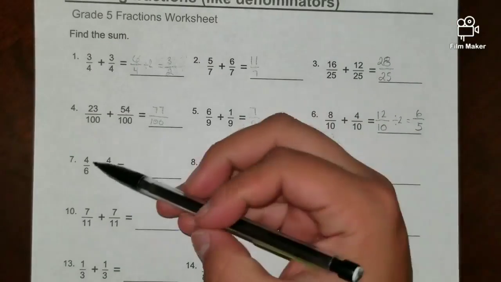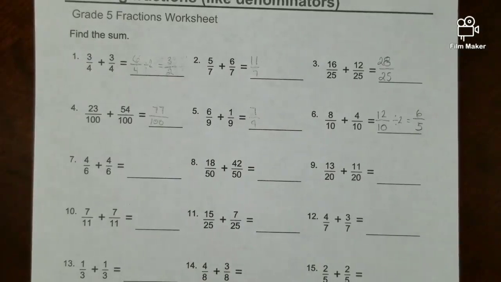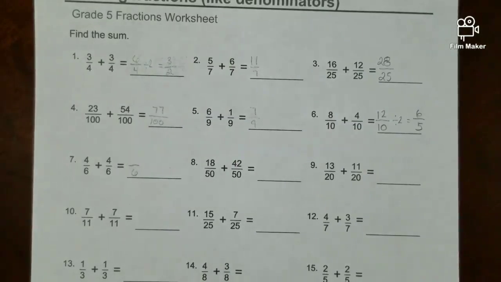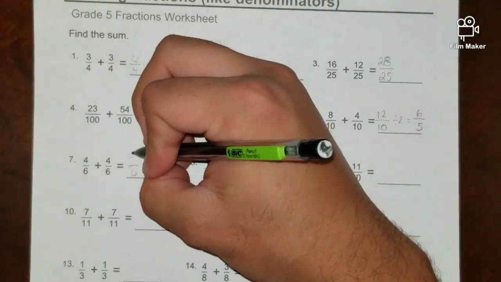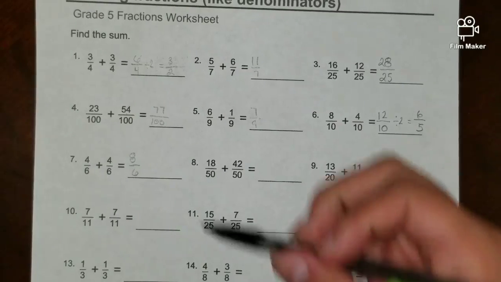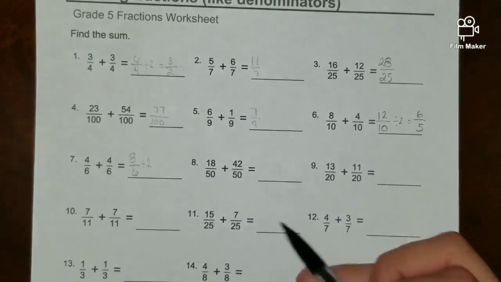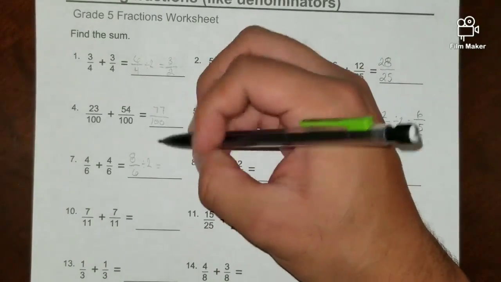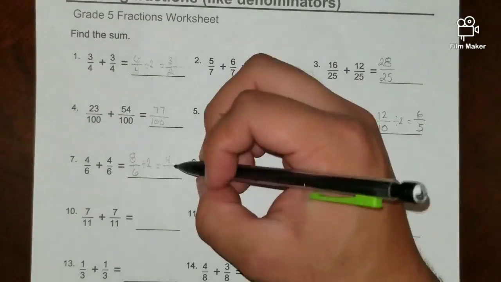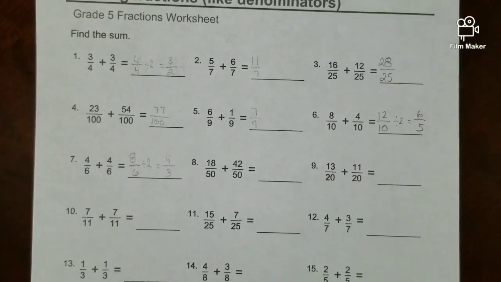For the next one, we have 4 over 6 plus 4 over 6. So we bring the denominator over, 6, and 4 plus 4 will give us 8. And since these can also be reduced, since they're both even numbers, let's go with a simple one, 2. 8 divided by 2 will give us 4, and 6 divided by 2 will give us 3. And that will be our final answer, 4 over 3.